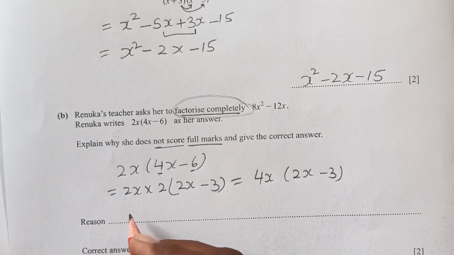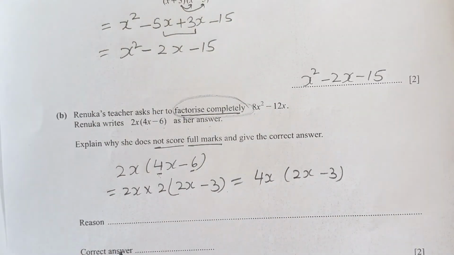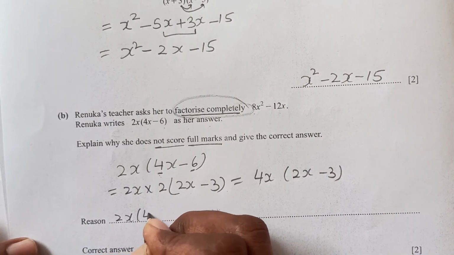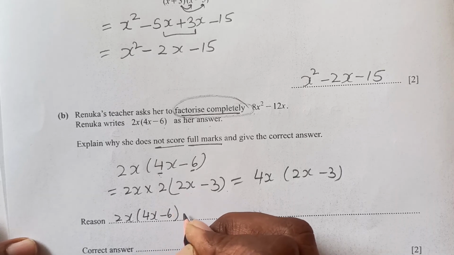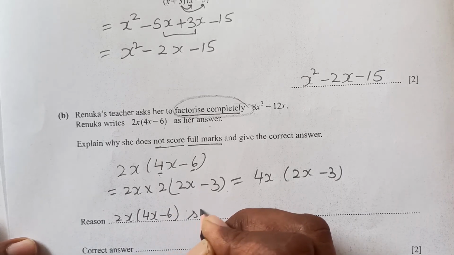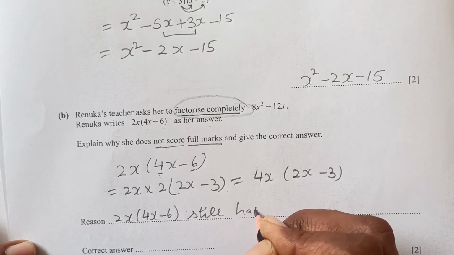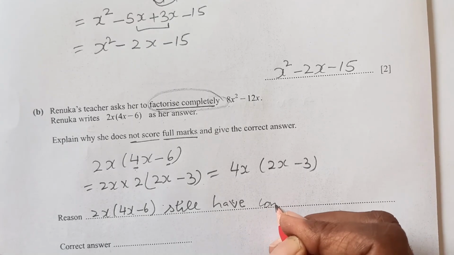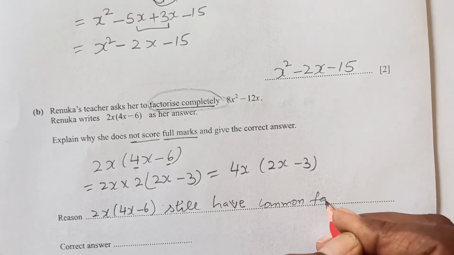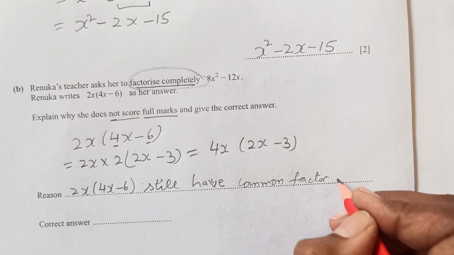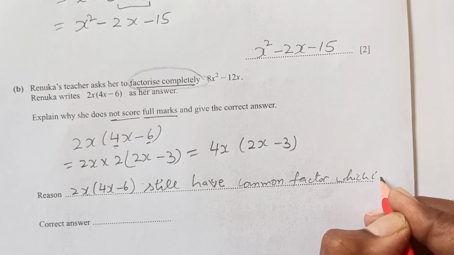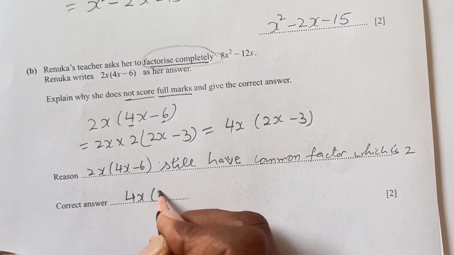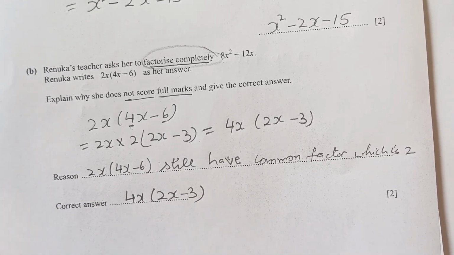So for the reason, we can write that 2x into 4x minus 3, this is our answer, still has a common factor, which is 2. So you have explained it here. So the correct answer is 4x into 2x minus 3.